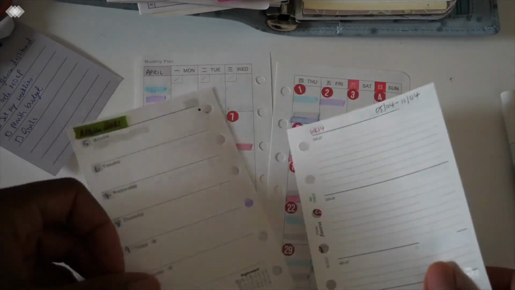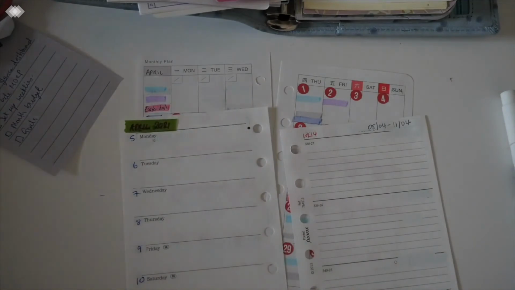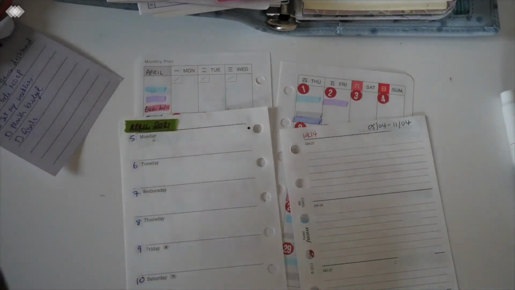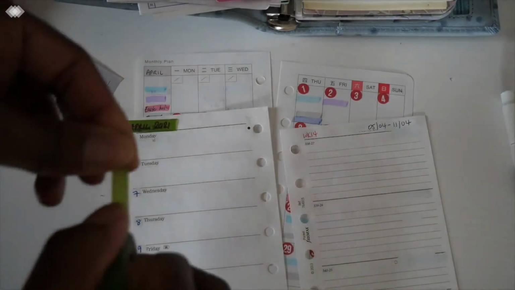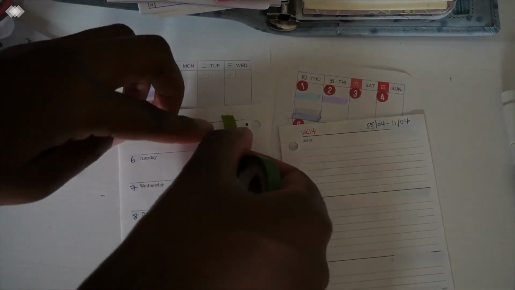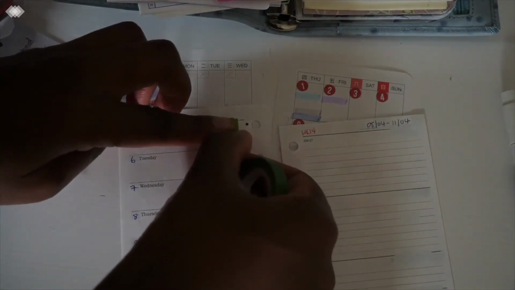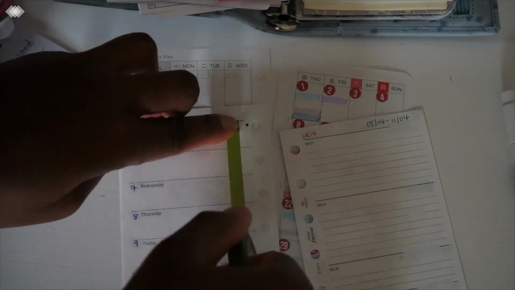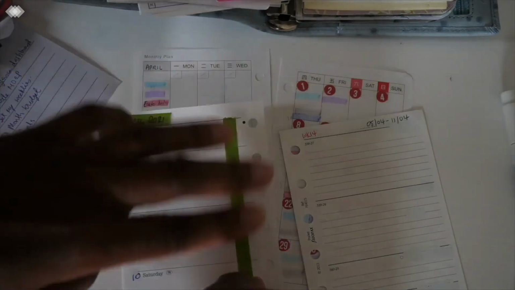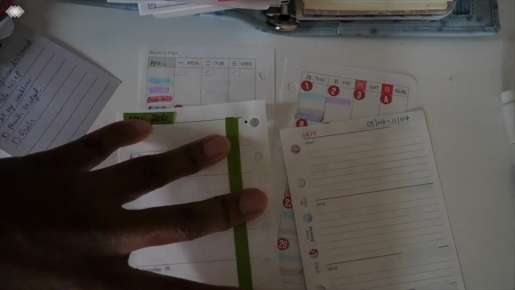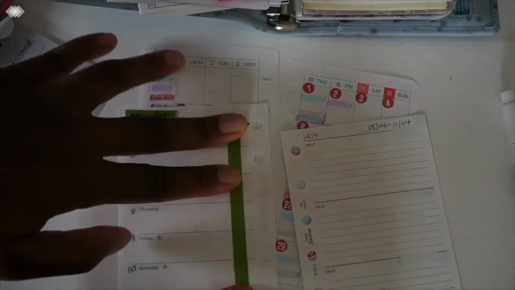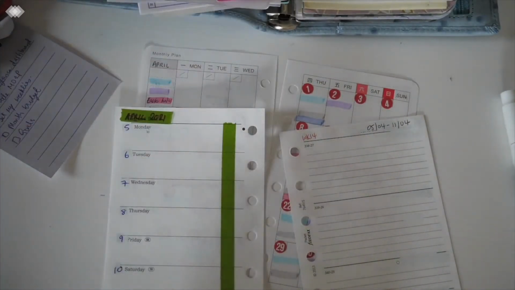So I think I will just stick with this washi and go like this. And that's going to signify my holiday.